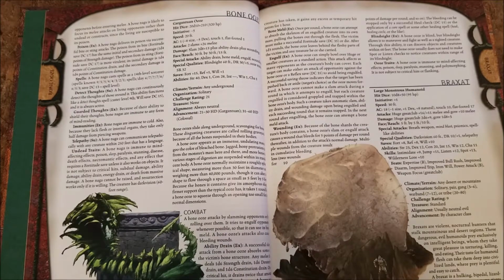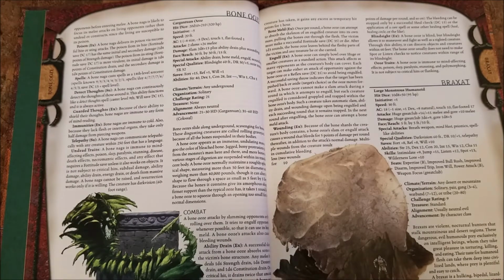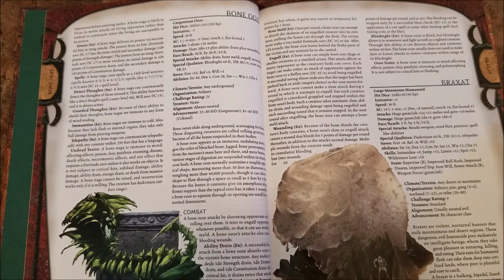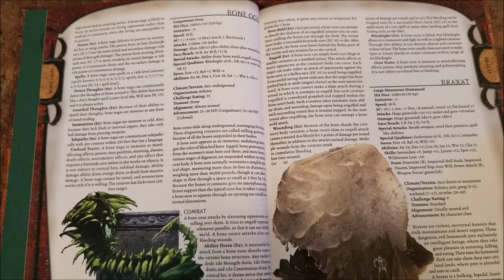Another creature I've never used is the Bone Ooze. But they look like something that would be a party destroyer for sure. I mean, 20 D10 plus 210. 20 D10 hit dice plus 210 for 320 hit points. Geez, and all kinds of crazy things.